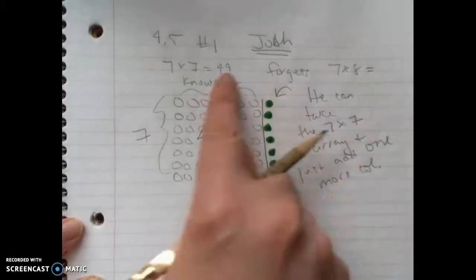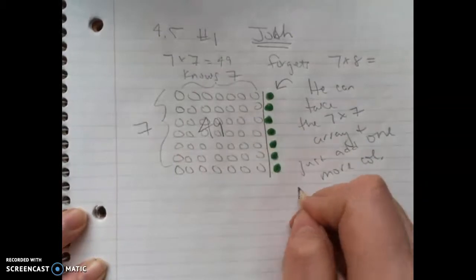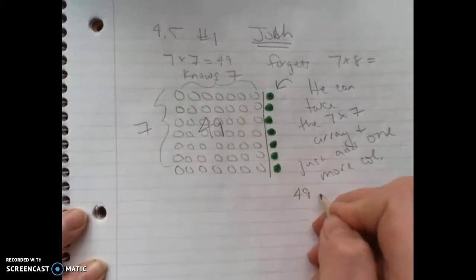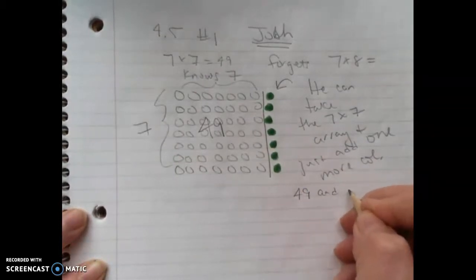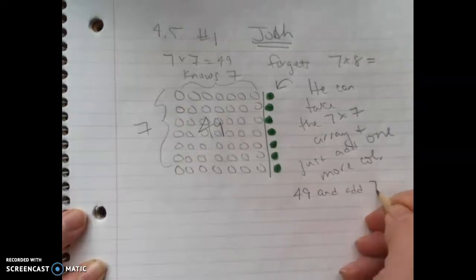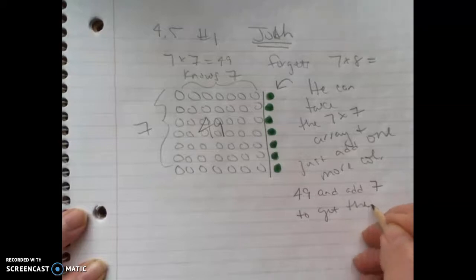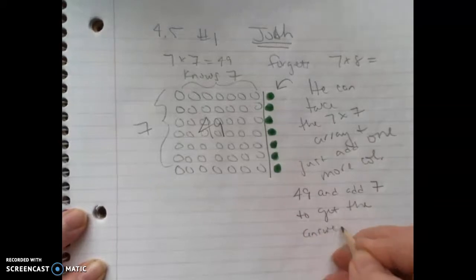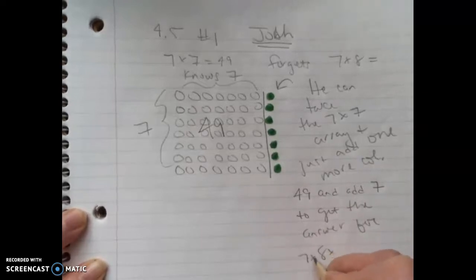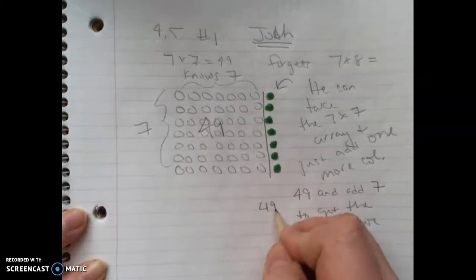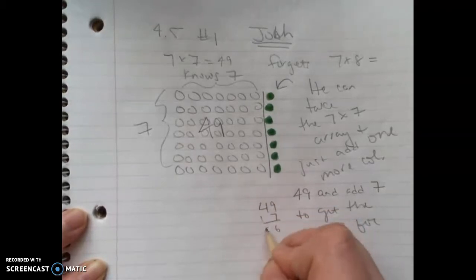And so if he knows 7 times 7 is 49, he can take 49 and add 7 to it to get the answer for 7 times 8, which equals 56, right? Because if you take 49 and you add 7, you get 56.